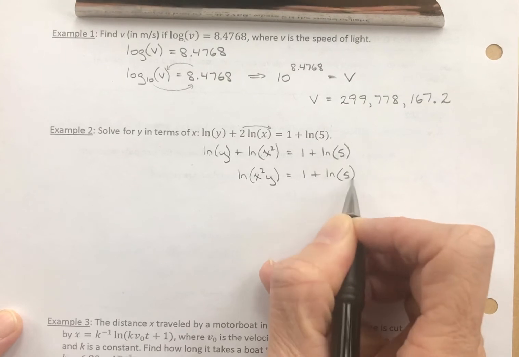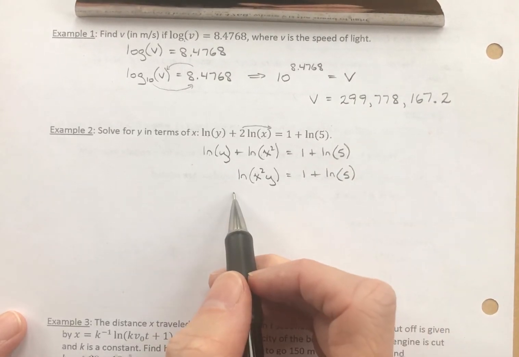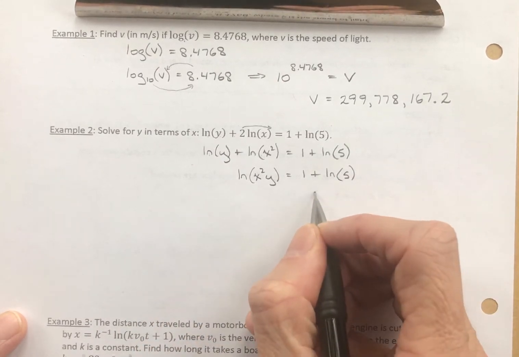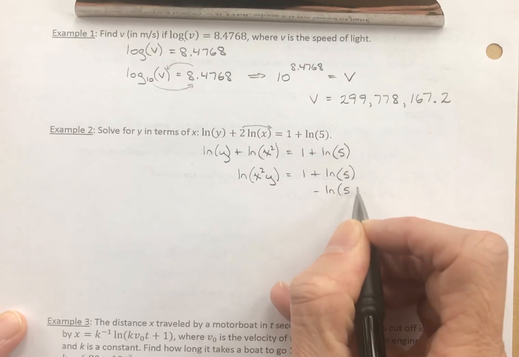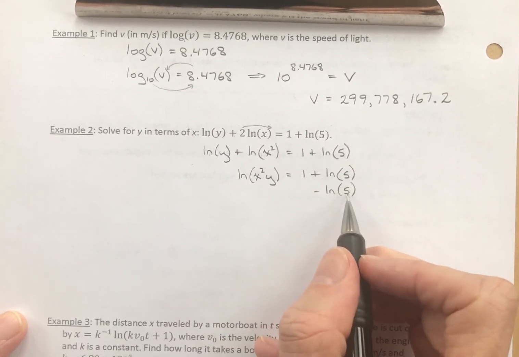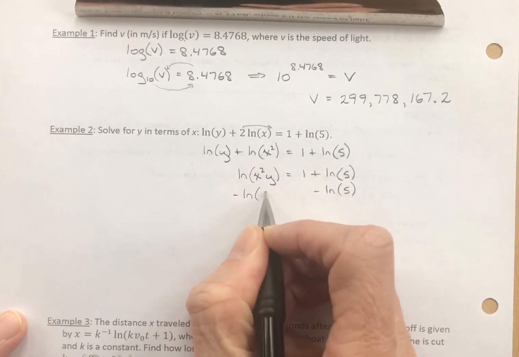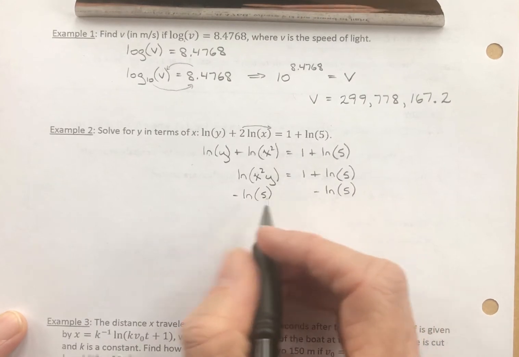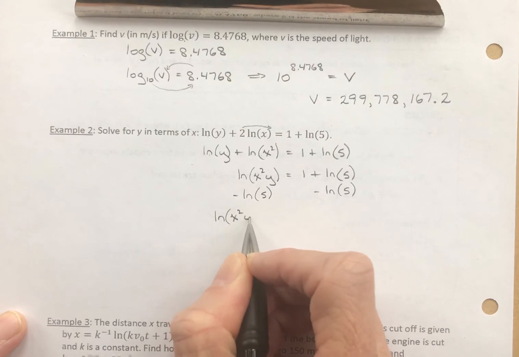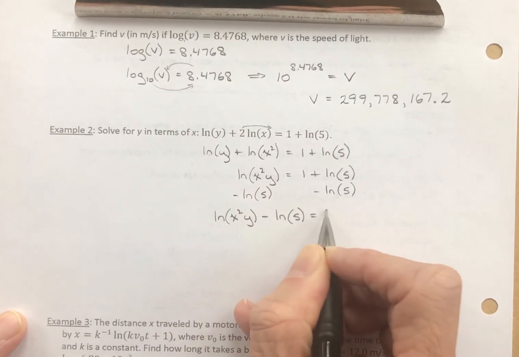Okay, if I move my log over, I will have a subtraction which equals the quotient. So I'll subtract, and the natural log of 5, of course, is just a number. I'm just leaving it the way it is here, but it is just a number. So I will subtract the natural log of 5 from both sides, and on the left side, I have the natural log of x squared times y minus the natural log of 5 is equal to 1.